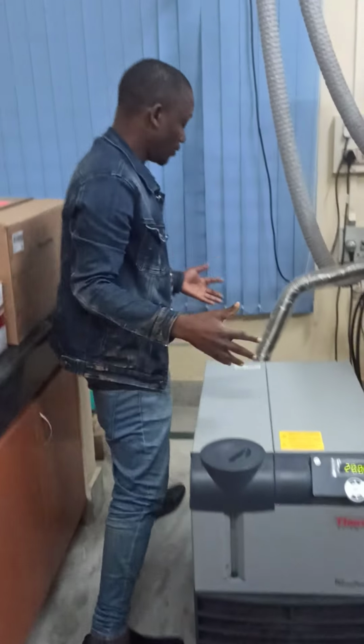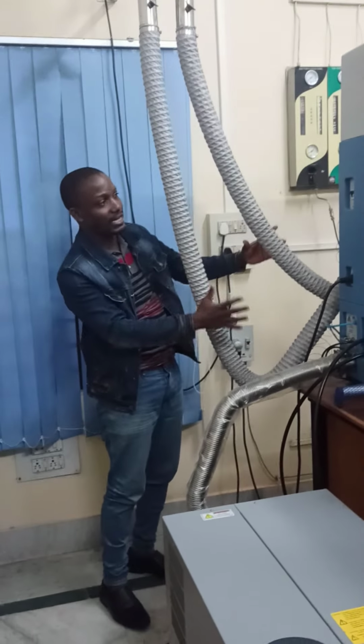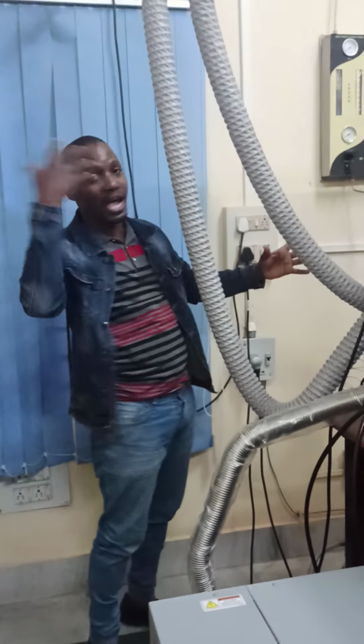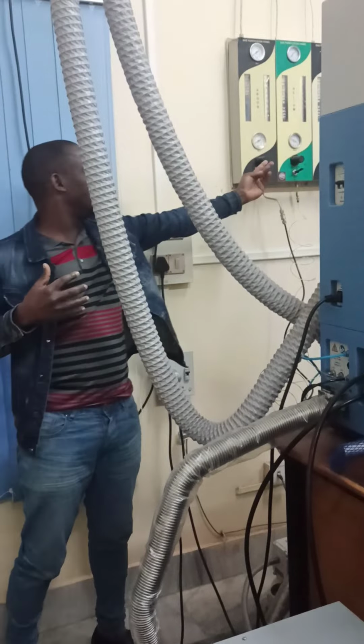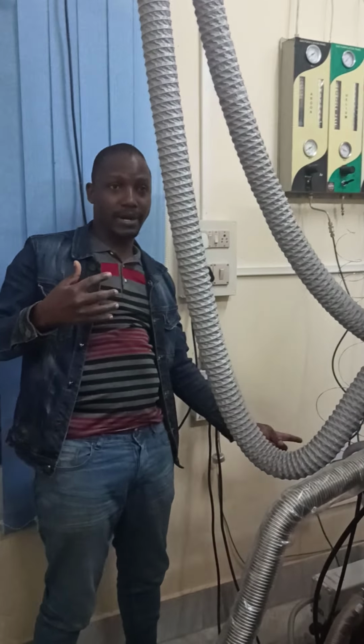So I will show you a little bit about how it looks. This is the cooling system of the instrument, and in this section you can see how complicated the instrument is. It has systems that take the waste materials out, and on the other side you can find the gas flows and tubing-related parameters.